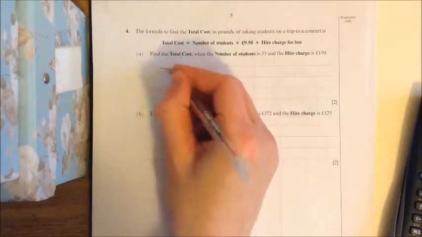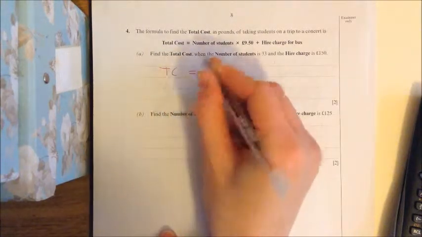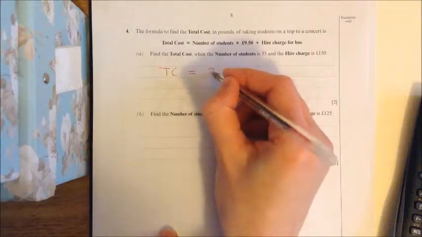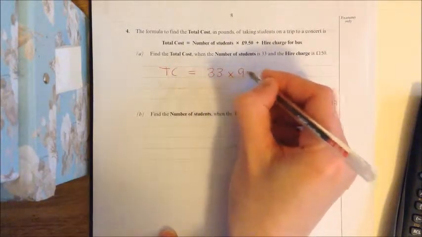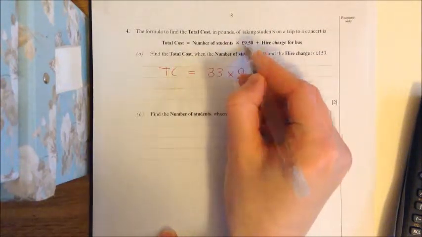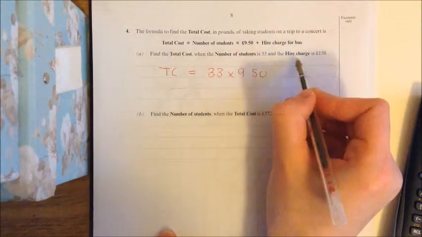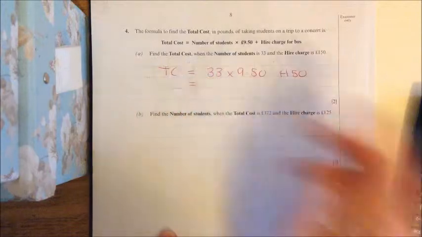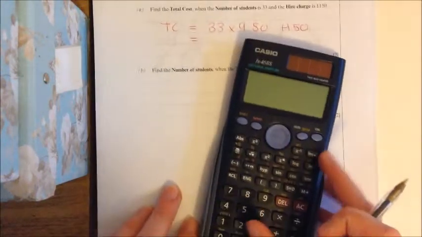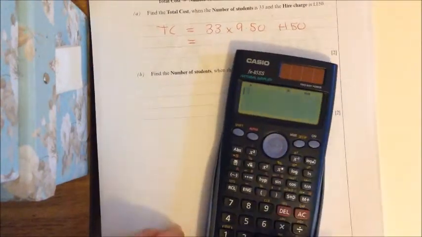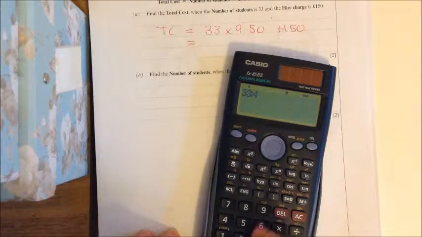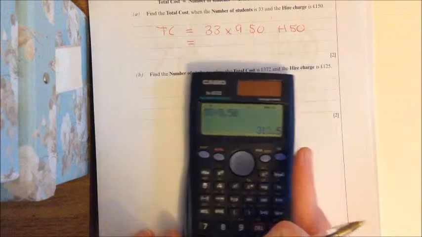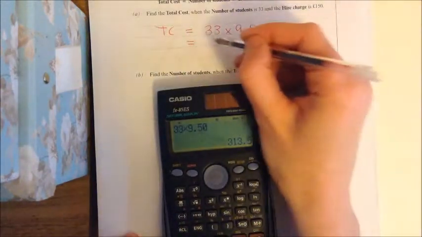So we can say total cost, we'll call that TC, is putting in the numbers into the formula. So the number of students is 33 times £9.50, taken from the formula, plus the hire charge, and the hire charge is 150. And then again, we can use our calculators to work that out. So we do 33 times 9.50. Work that bit out first, that's the key.